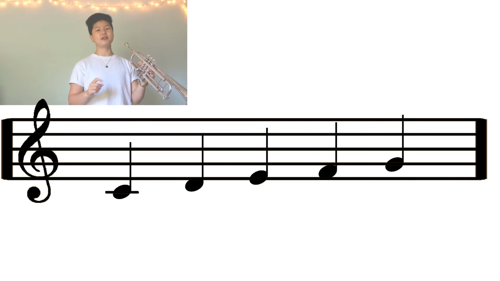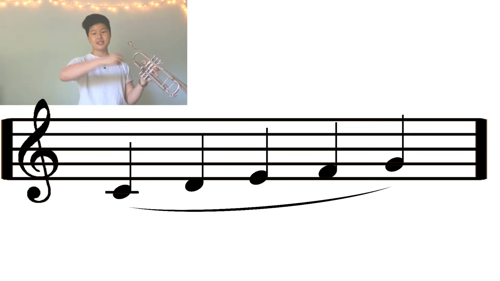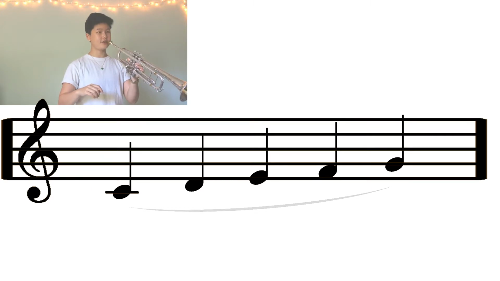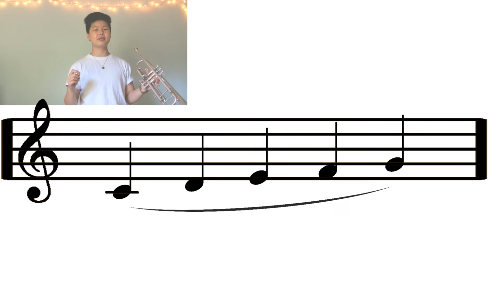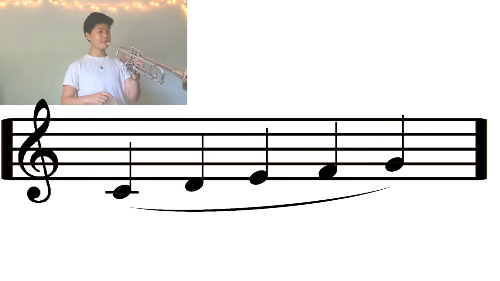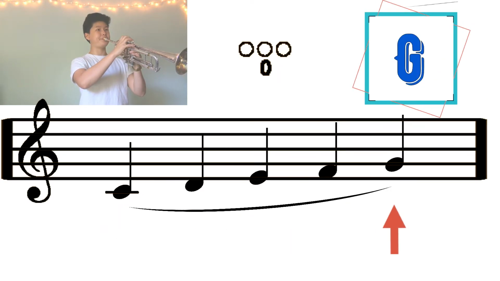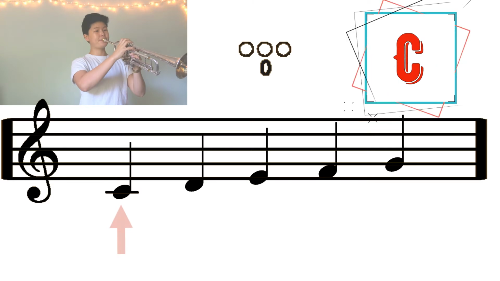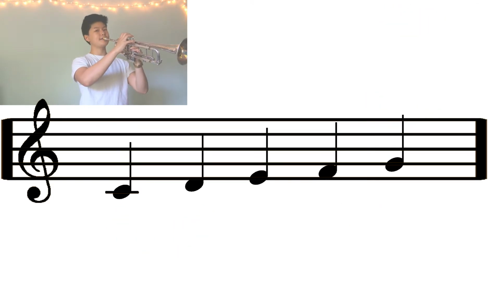And then when we have a slur underneath it, don't tongue, just let the air be consistent as the notes change. So instead of ta, ta, ta, ta, ta, we might play it like this. So here's a slur. Tongued. Slurred.